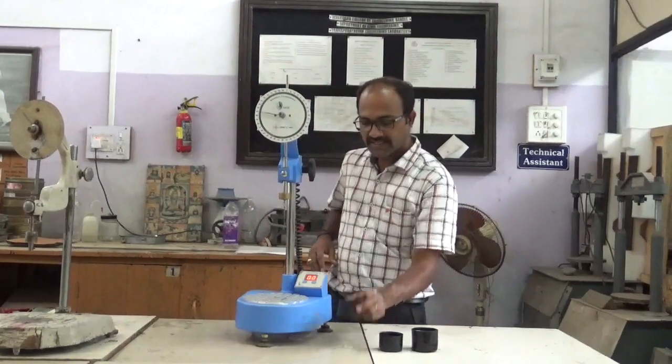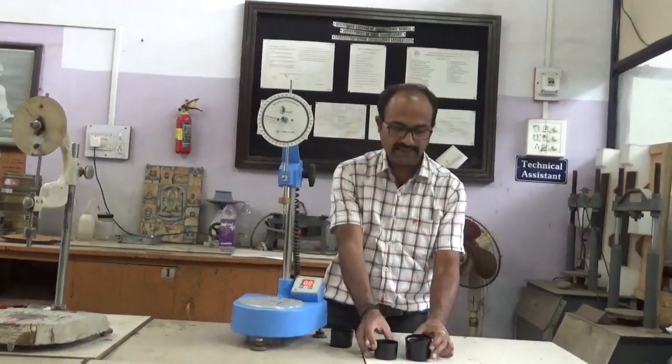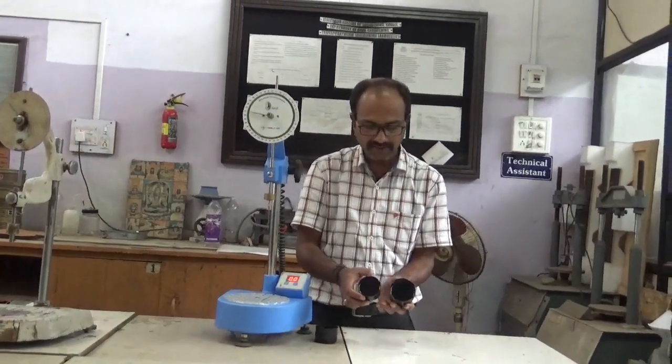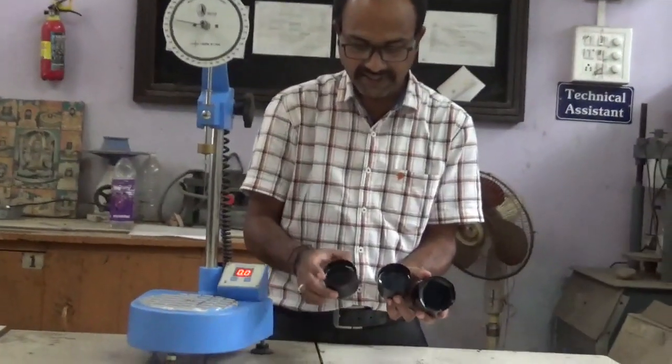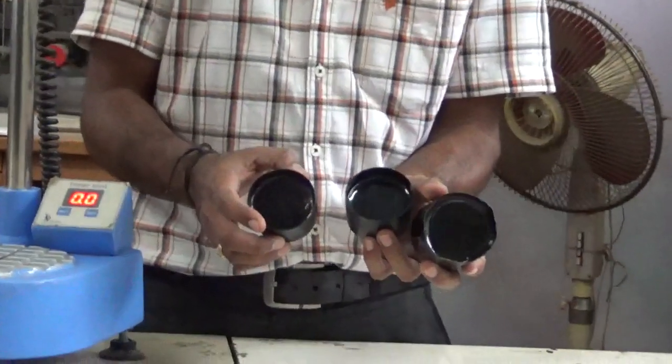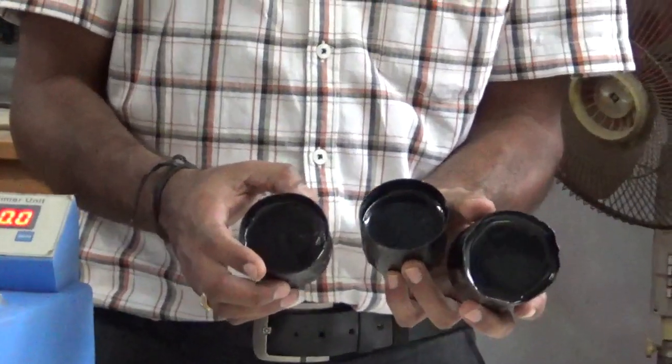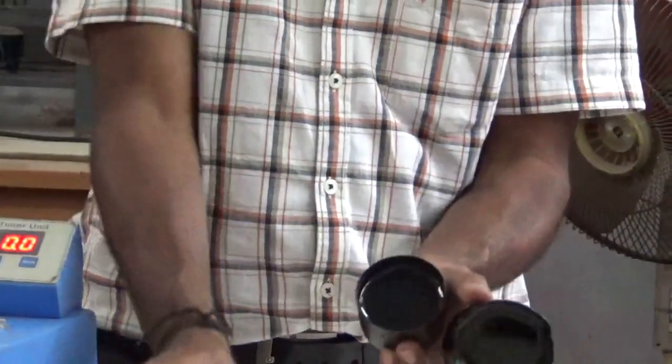Okay, so once the samples are prepared, they are going to look like this. The top surface must be a flat one.